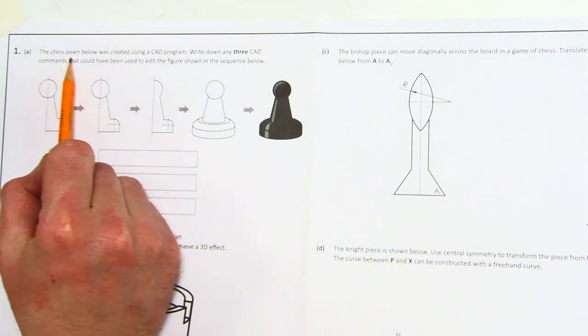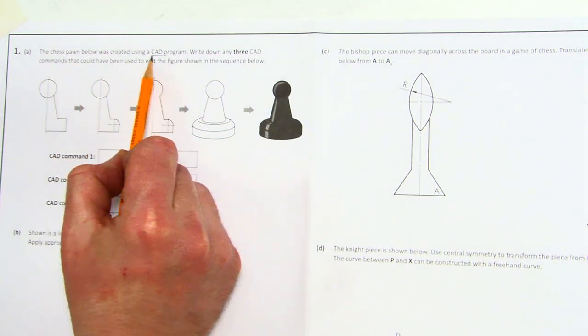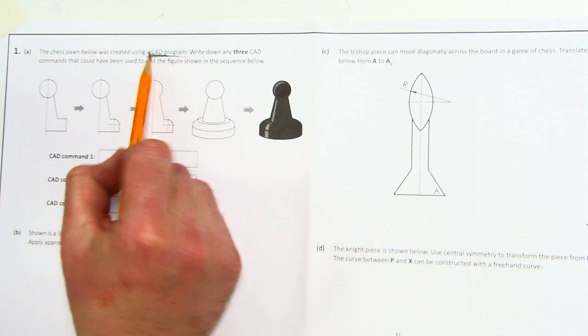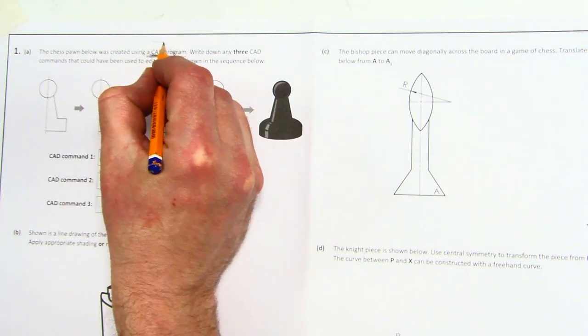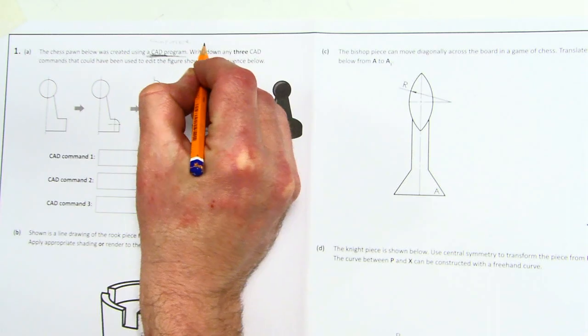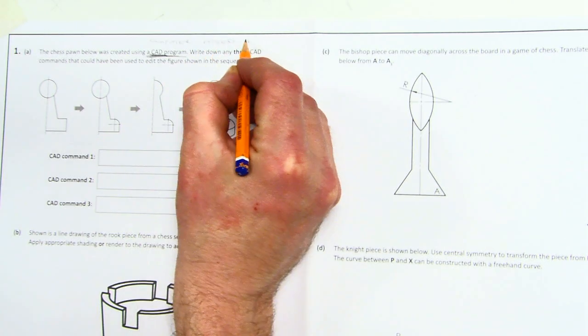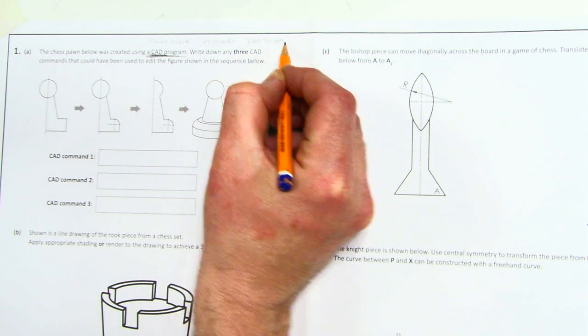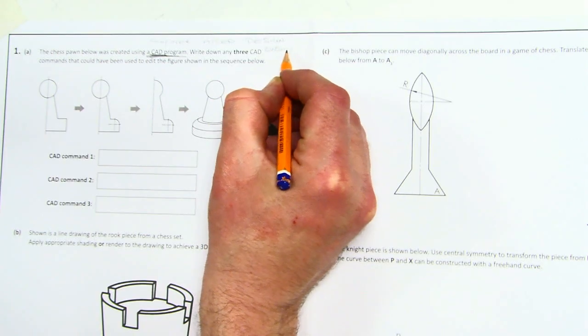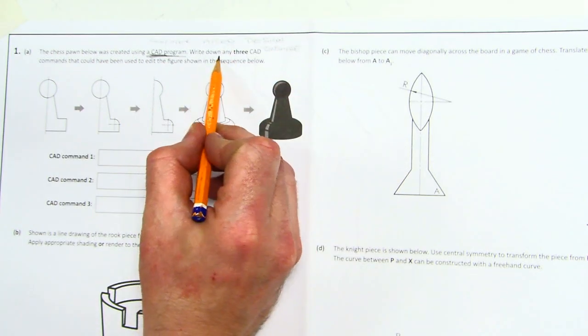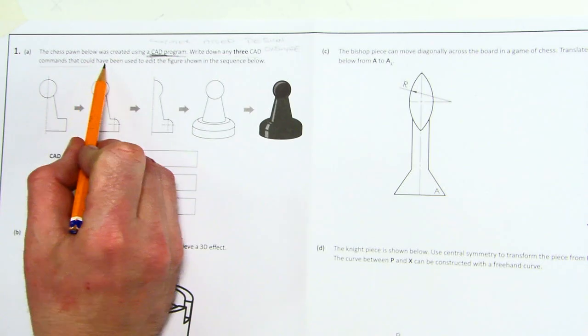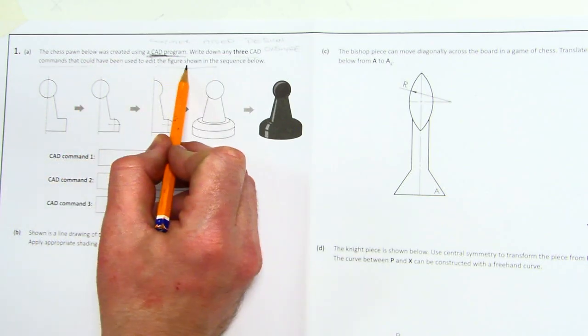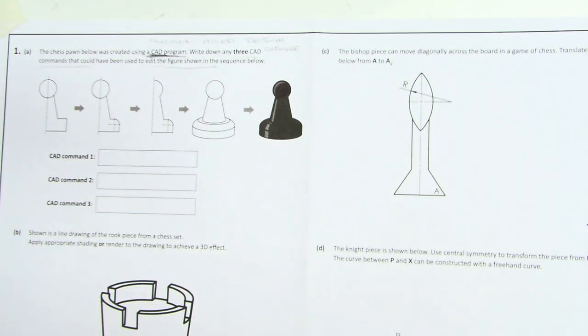So in this question, the chess pawn below was created using a CAD program. CAD could be, it's for computer aided design. Basically what we would know as Onshape. So write down any 3 CAD commands that would be used to edit the figure shown in the sequence below.